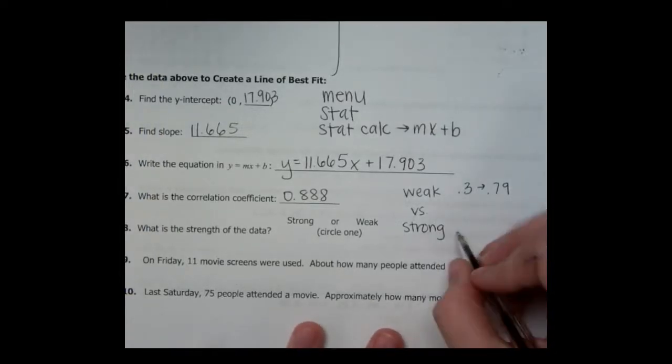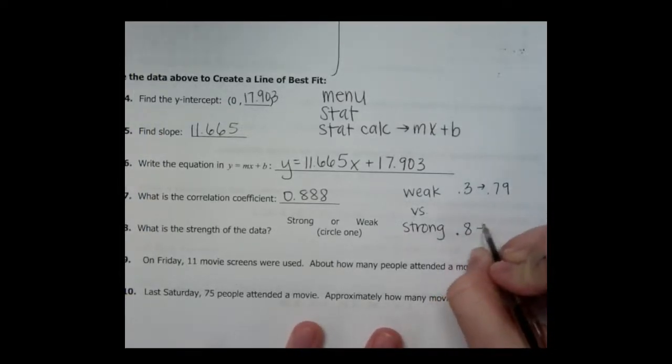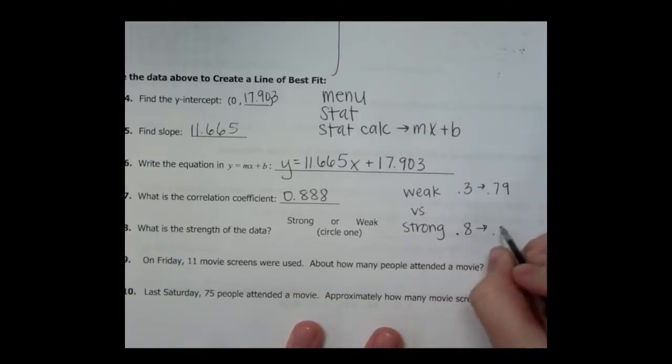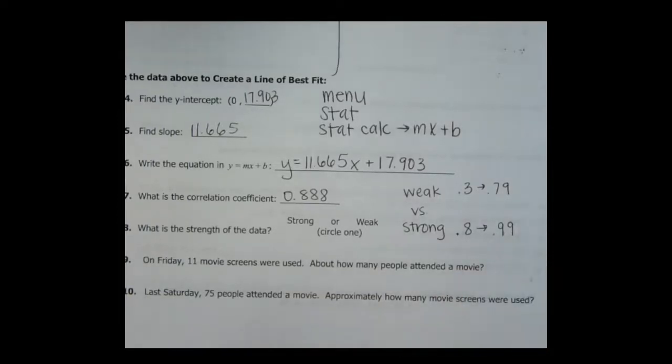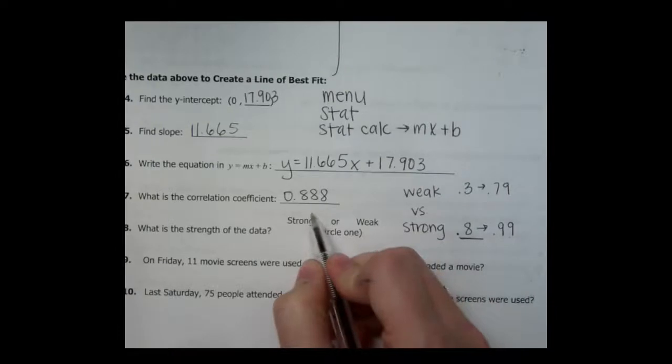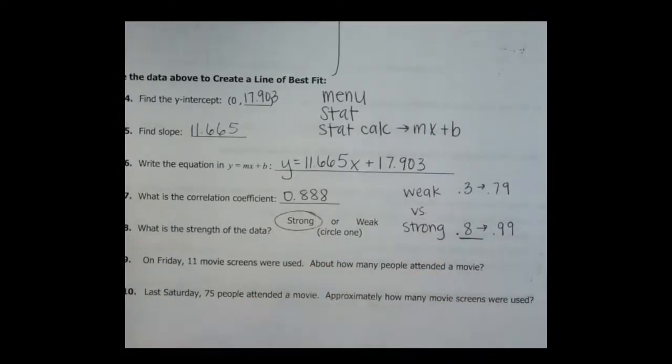Strong is going to be anywhere from 0.8 to 0.99, positive or negative. So ours is 0.888. That's going to fall in the strong category. It comes between 0.8 and 0.99. So we've got a strong correlation.